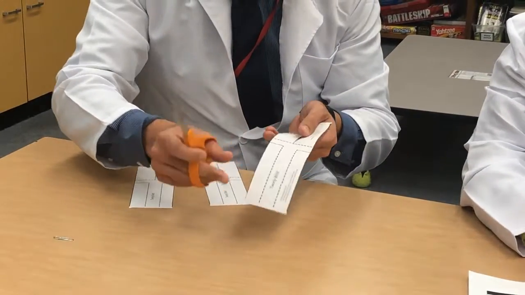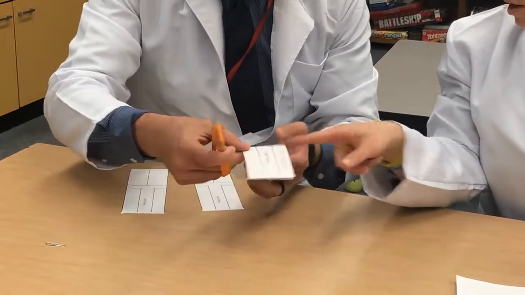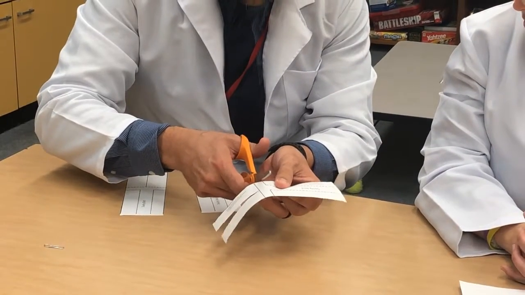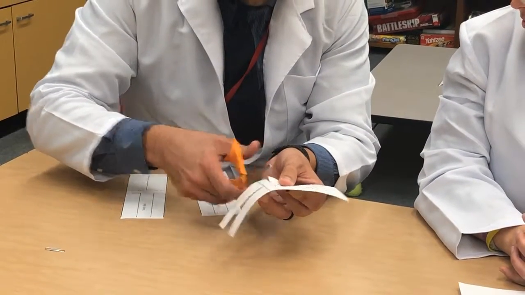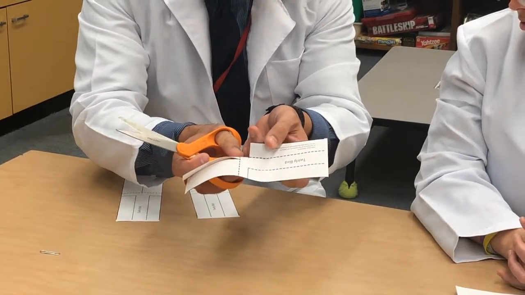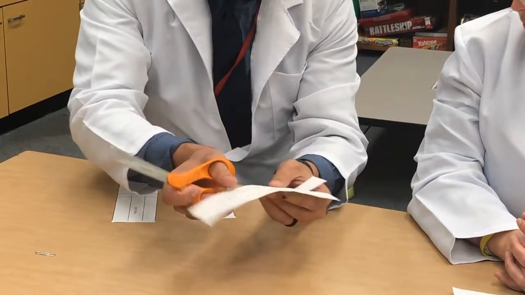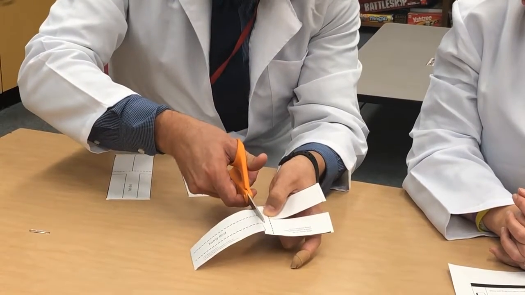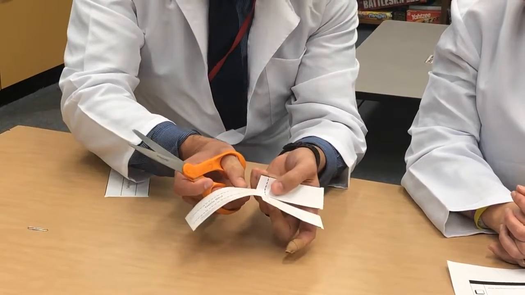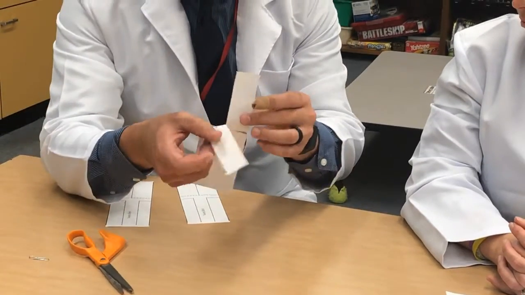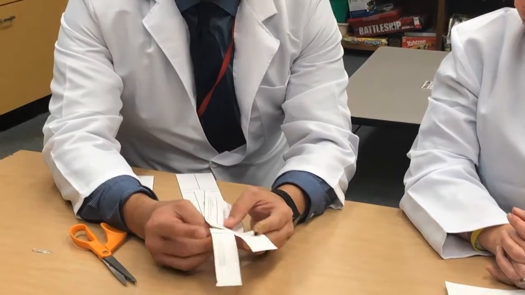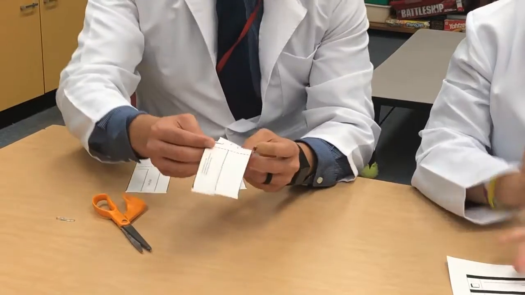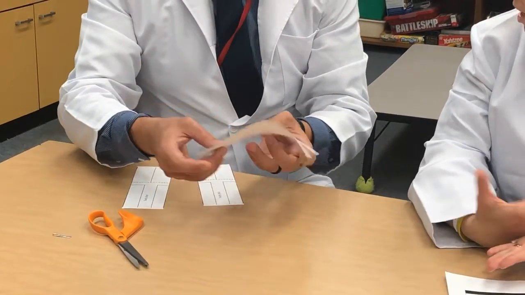Okay, where else do you see a solid line? There's 1, 2 right here. So I'm going to cut in and stop right about there, because that's where the solid line stops. And on the other side, I'm going to cut in and stop where the solid line stops. Once you have cut on all the solid lines, the dotted lines are for you to fold. Okay? So cut on solid lines, fold on dotted lines.